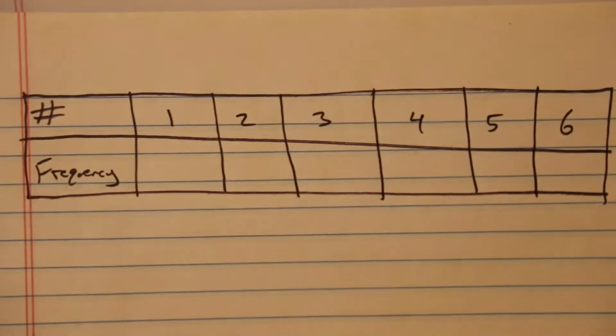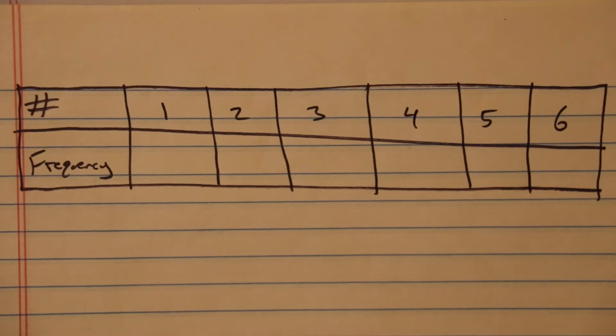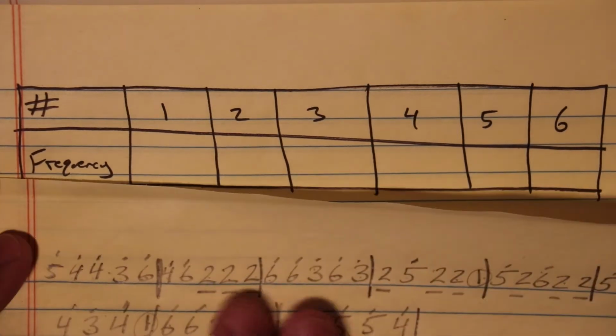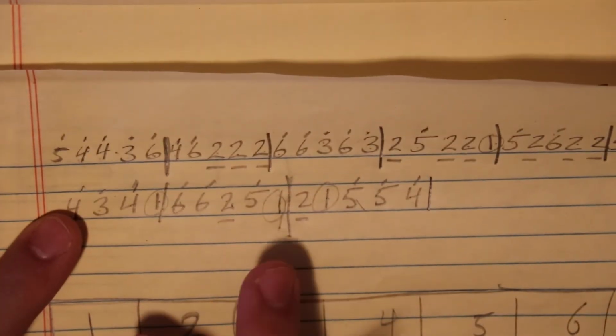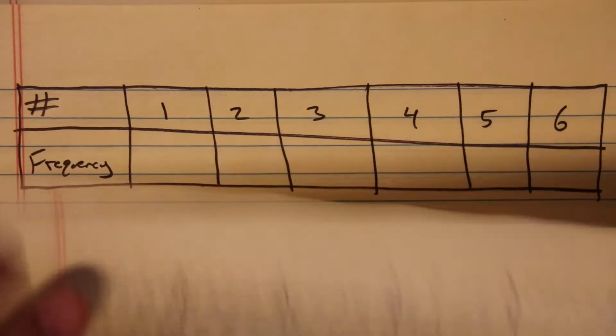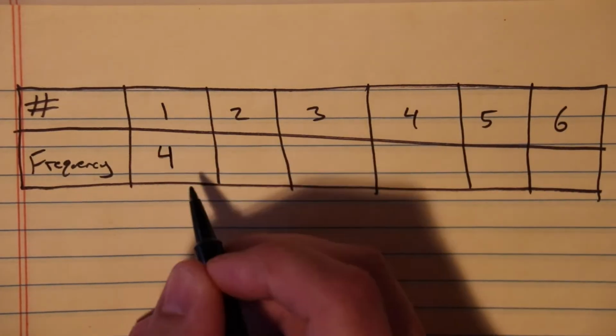We're going to take a look at some of the raw data here. This is the data from the dice rolling. I had all these numbers show up, and then I counted the number of times each number showed up. So 1 showed up 4 times.